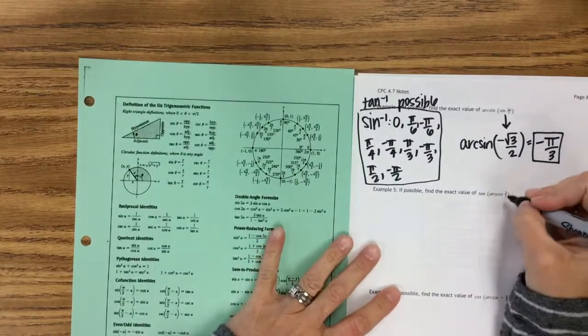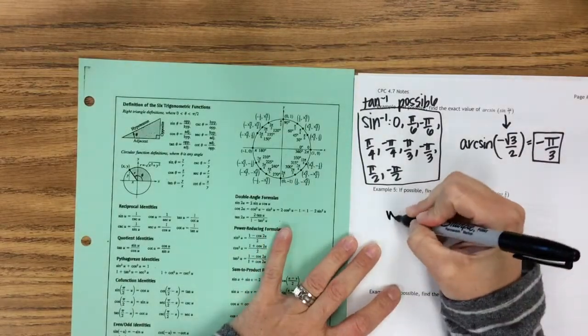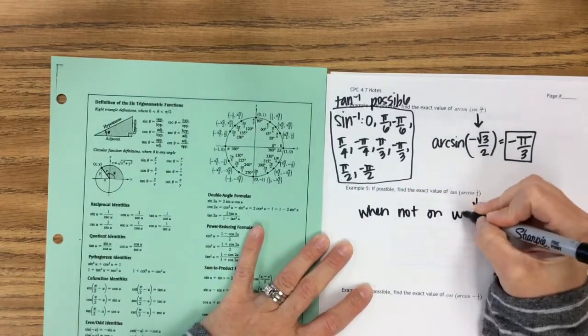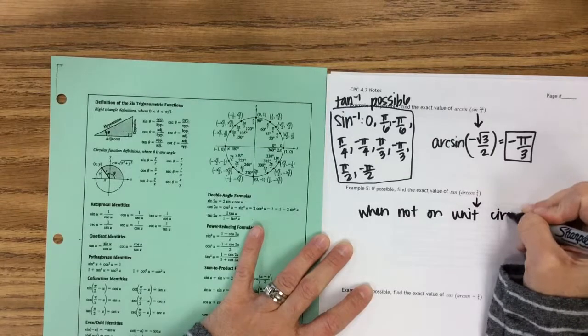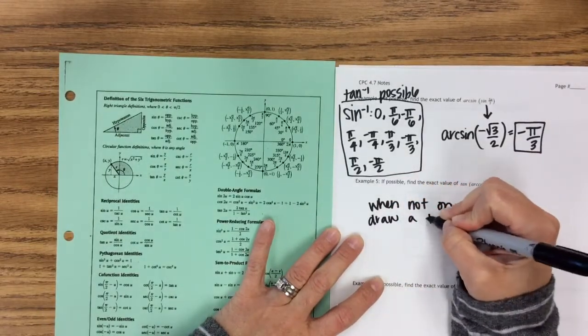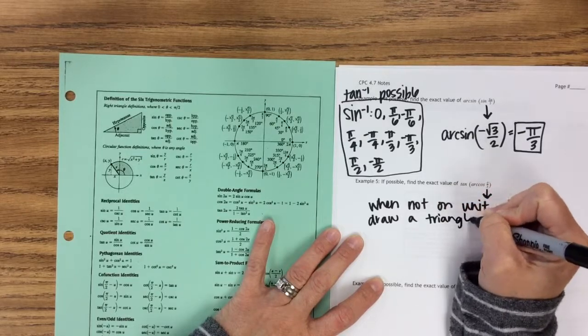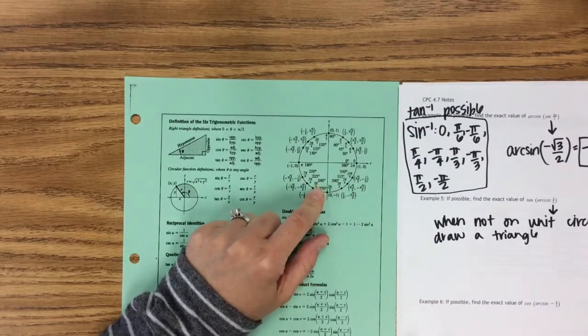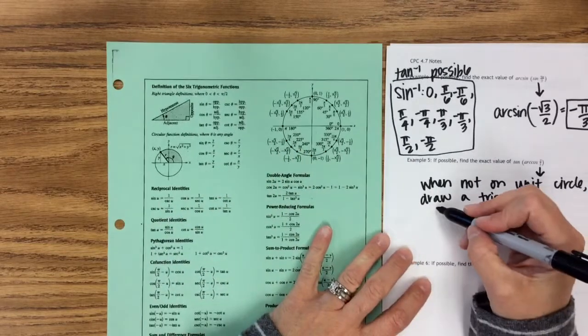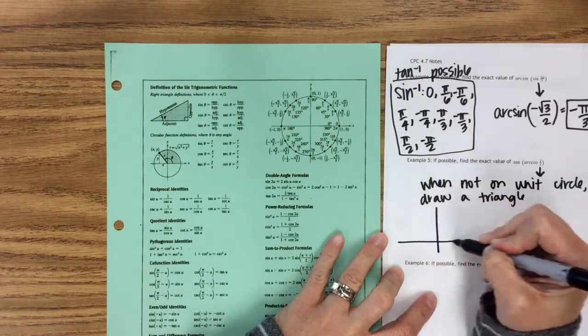So when it's not on the unit circle, draw a triangle. We can't use one of these main angles that we have on the unit circle because it's not one of those. We have to do our own angle, and our own angle means drawing a triangle and drawing an angle.